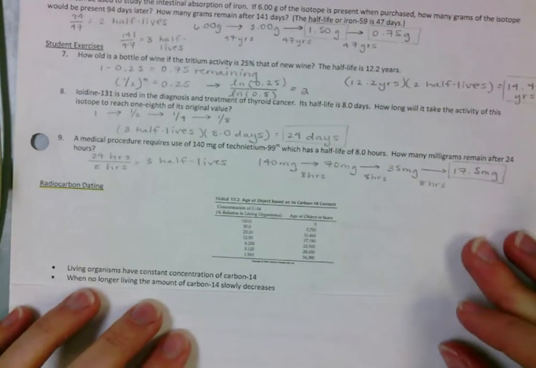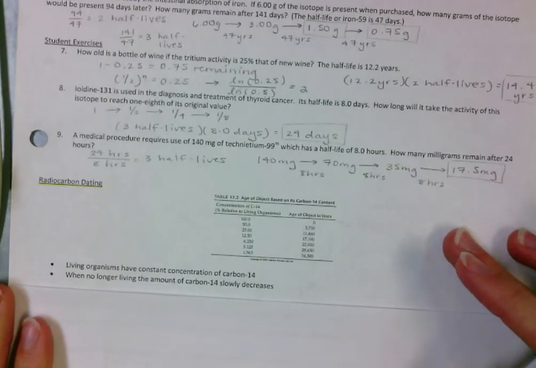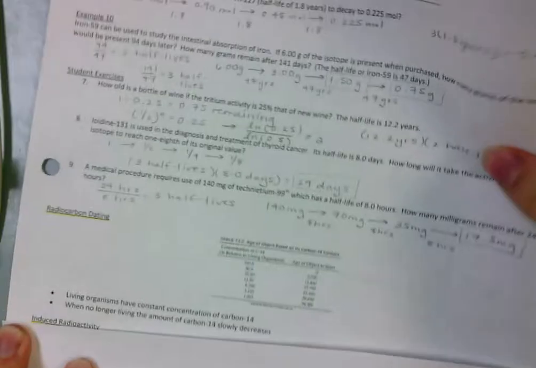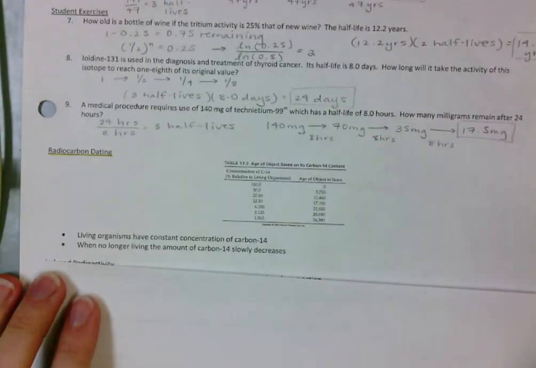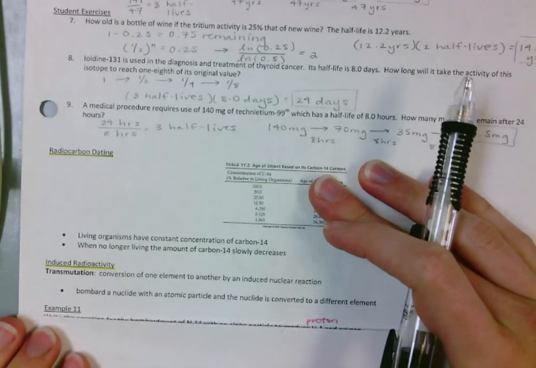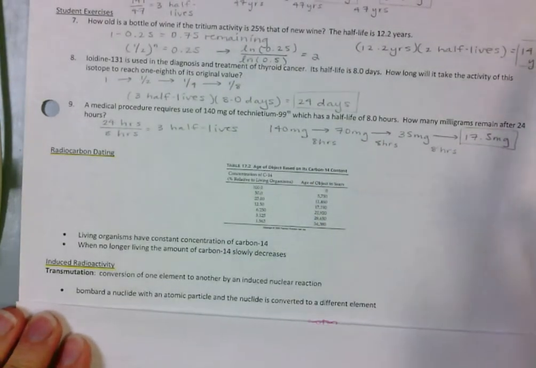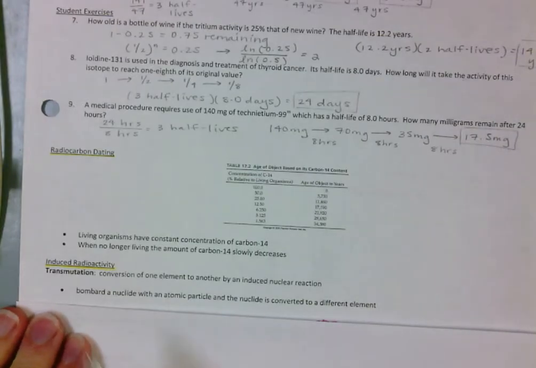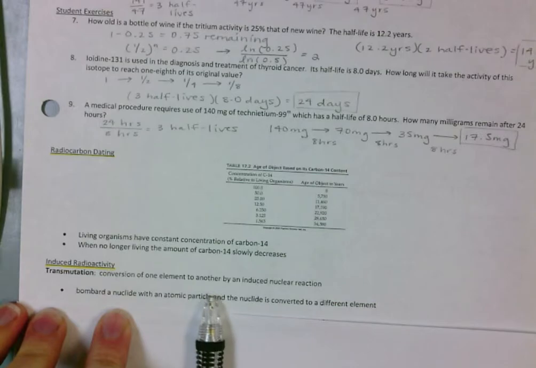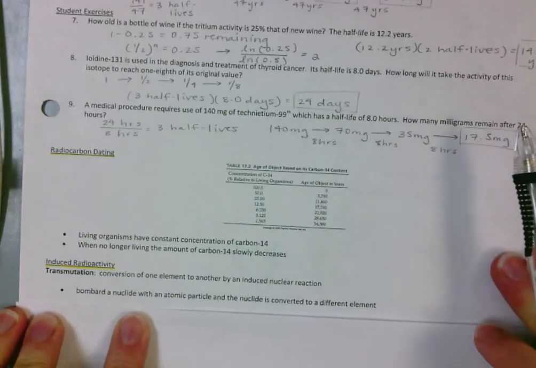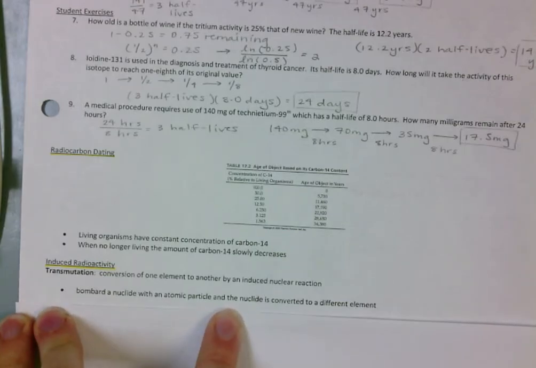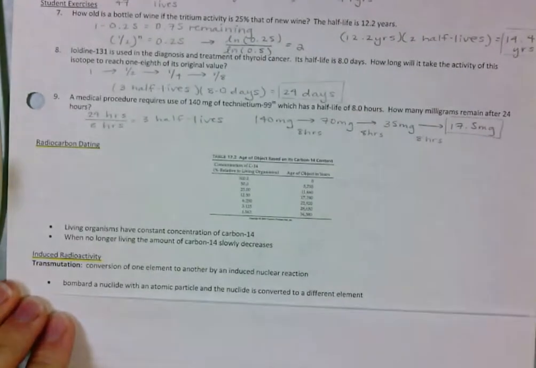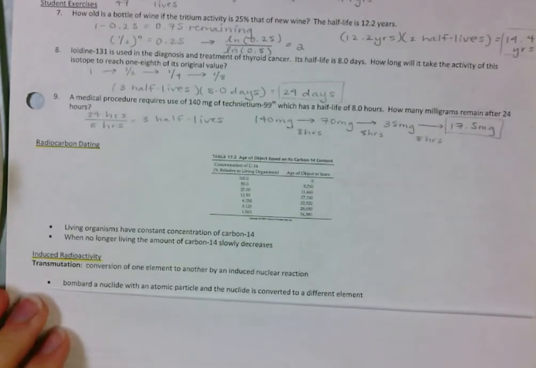Obviously, it's an estimate, but it's a pretty useful and accurate estimate. So that is what we can do with these radiocarbon datings and these half-lives. That's a practical use. With induced radioactivity, we have transmutation. So transmutation is the conversion of one element to another by an induced nuclear reaction. So basically, we're going to bombard a nuclei with an atomic particle, and the nuclide is converted to a different element through some type of radiation, whether it's any of the ones that we've talked about. So like alpha decay or whatever.